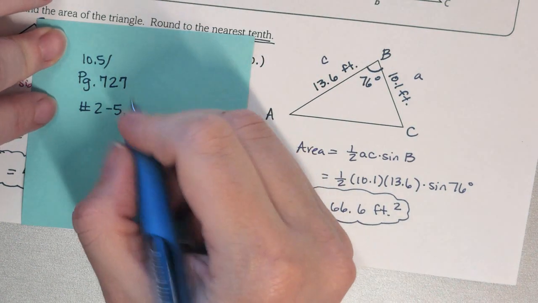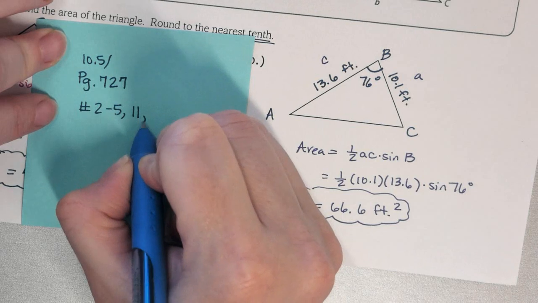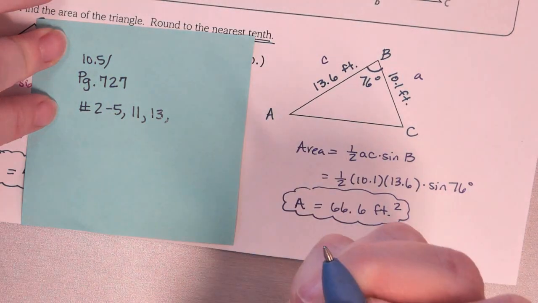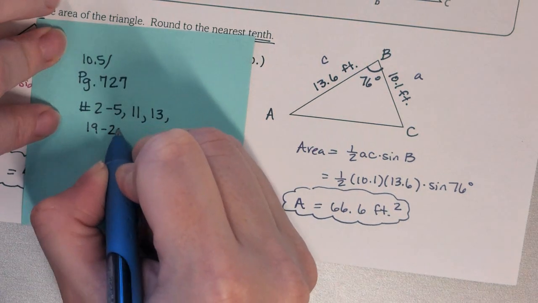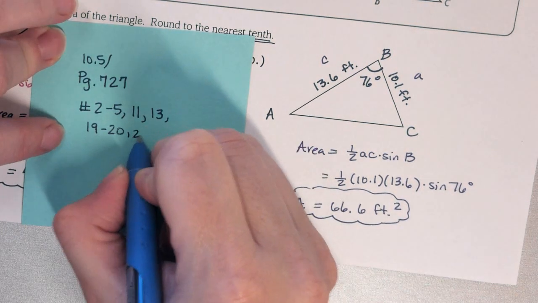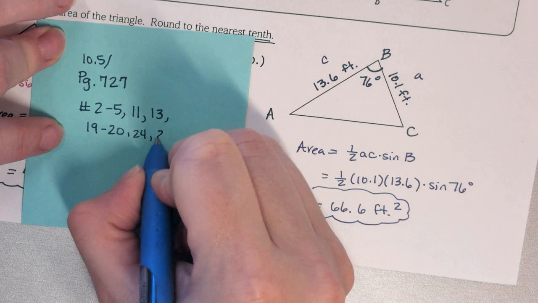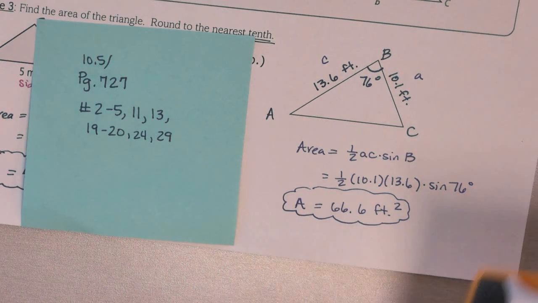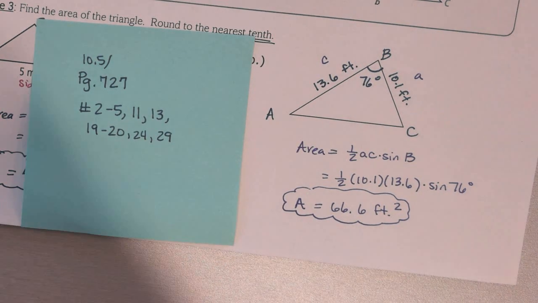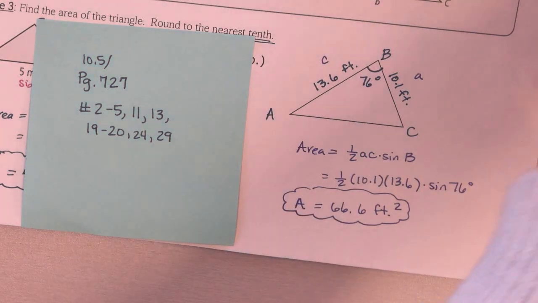And then you have some single problems. So just do number 11, number 13, 19 and 20, 24, and 29. Okay, so there's only 10 problems. I'm going to give you time right now.